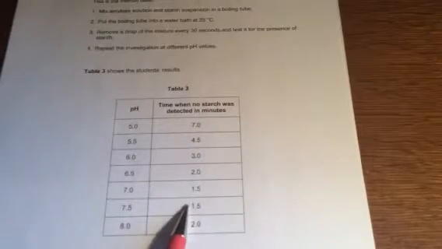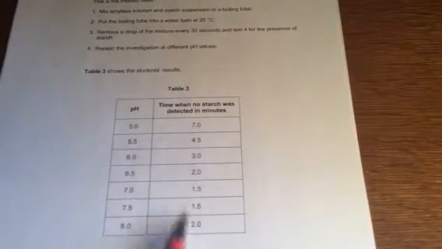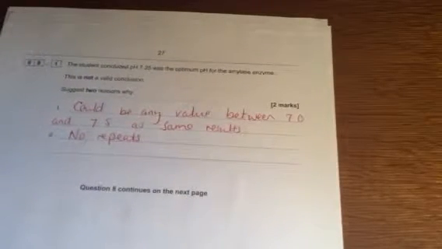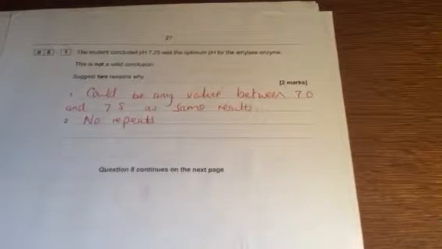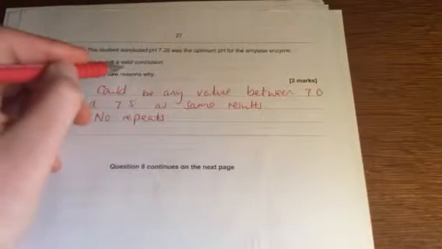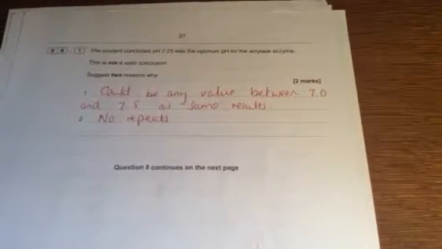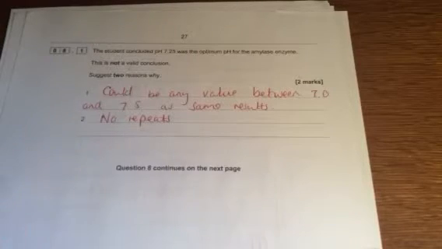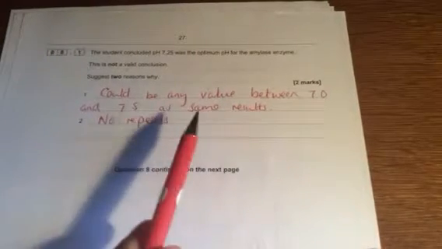Now you could argue that he's right because it took less time, but it could be any value between those 2 values. He didn't test it. He's not done any repeats either. That would make an investigation less valid. So when you see that someone's guessing it's in between that value, well, they don't know. They haven't tested it. And also, with no repeats, you don't know that your answers are not just a fluke.